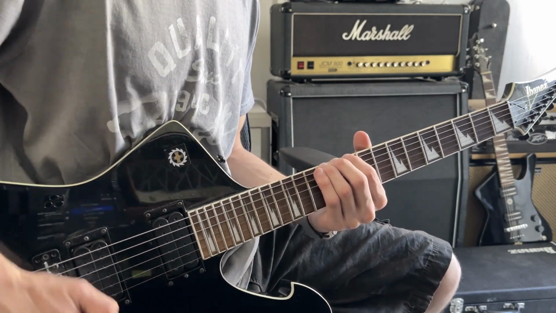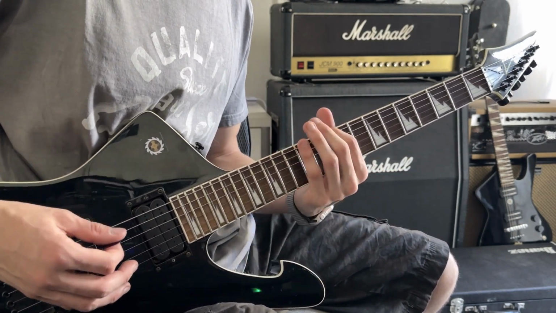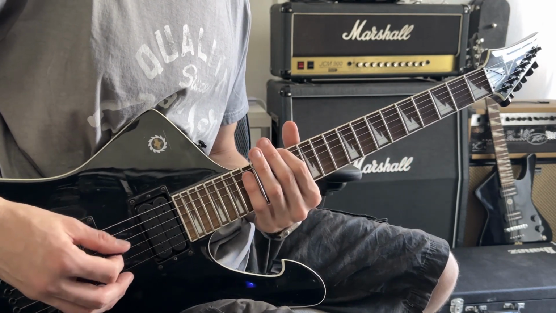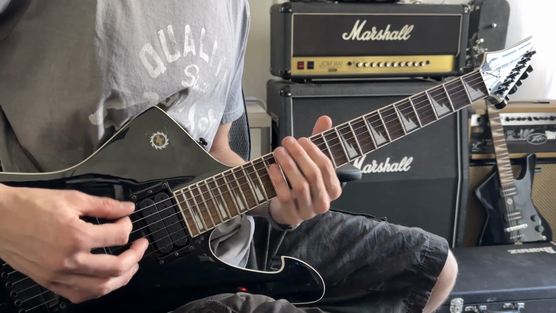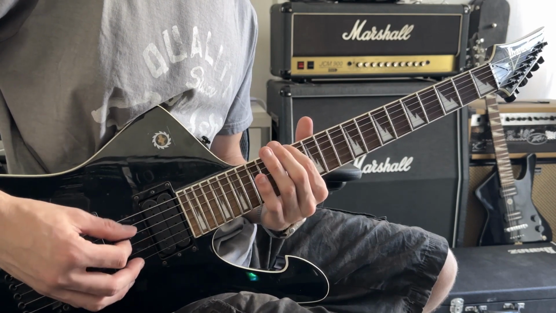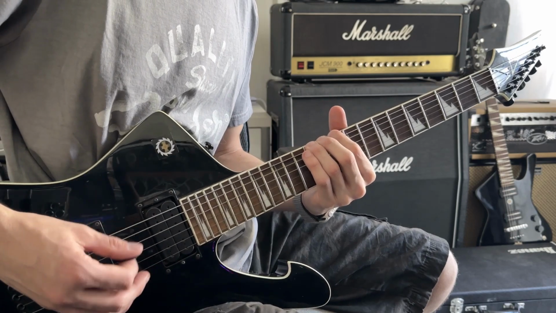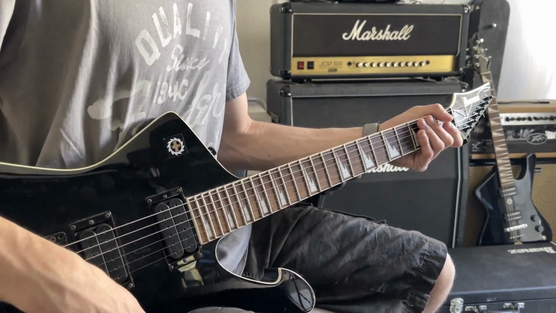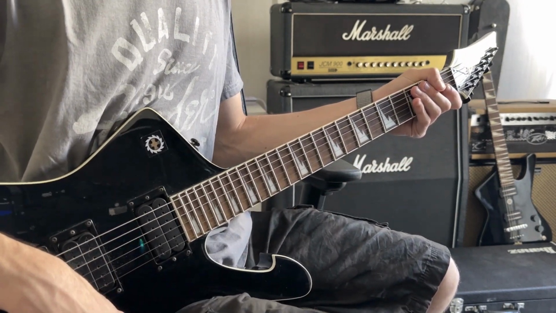A sharp and C. So again slowly. And that's pretty much the intro. All right. Then we get to the chorus, which goes a little something like this.